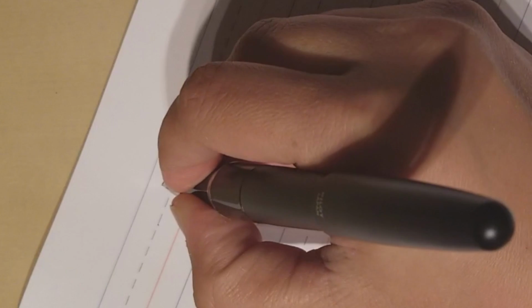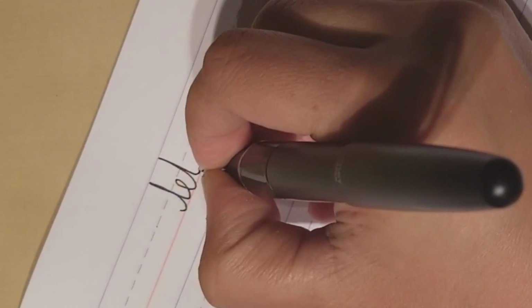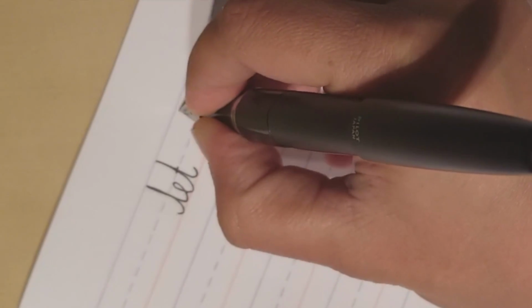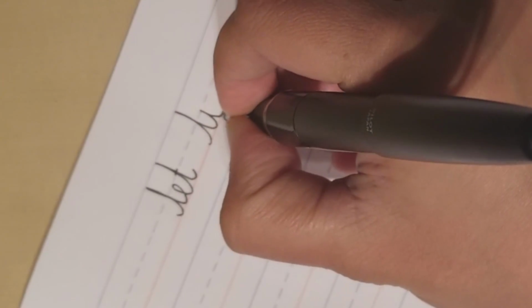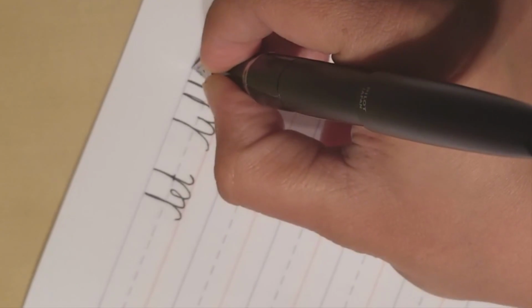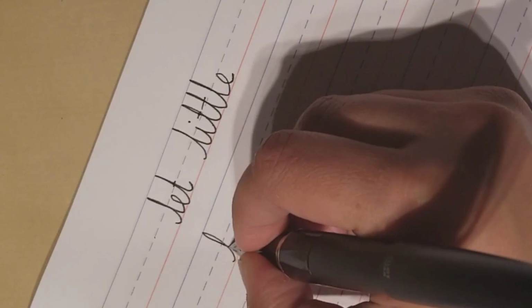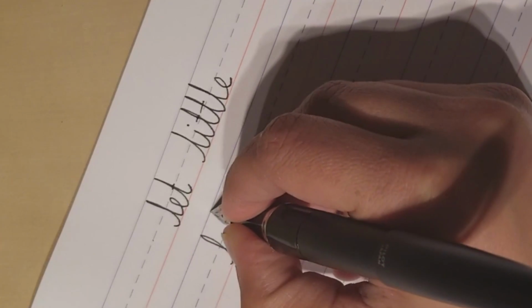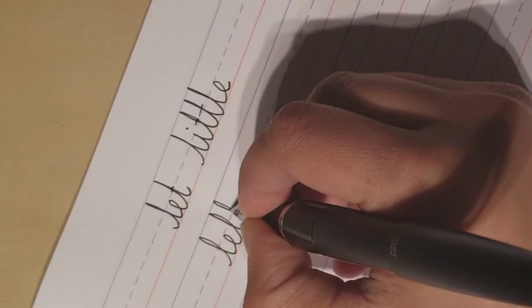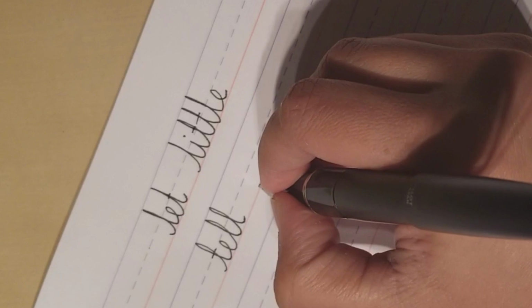Some other examples are red, little, tell, rabbit.